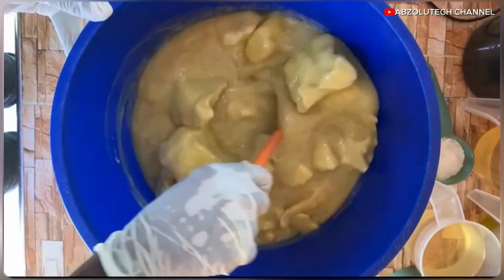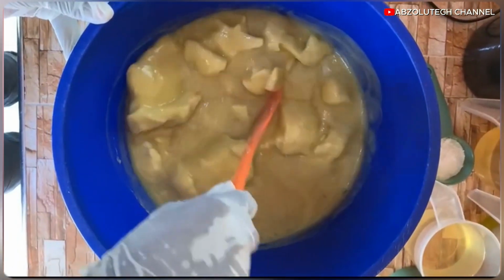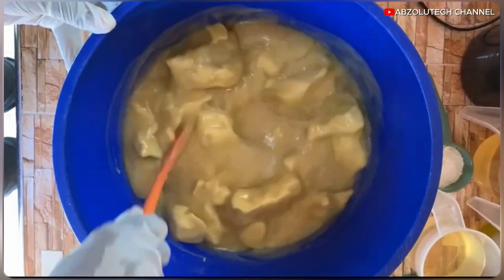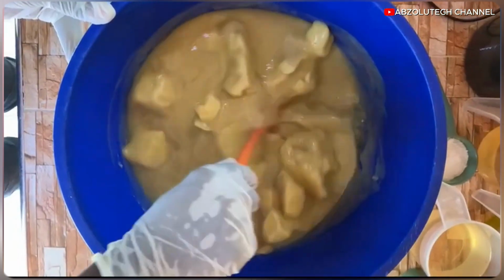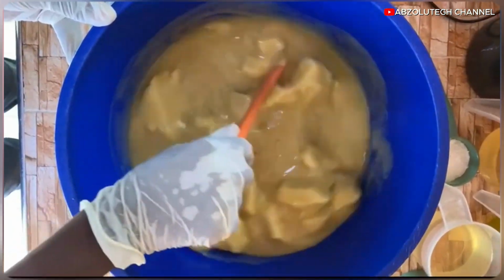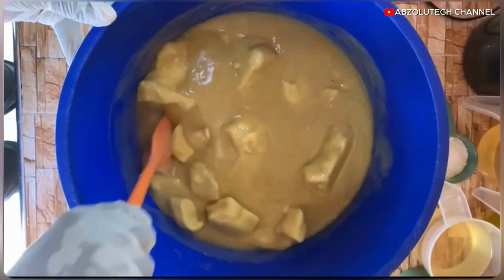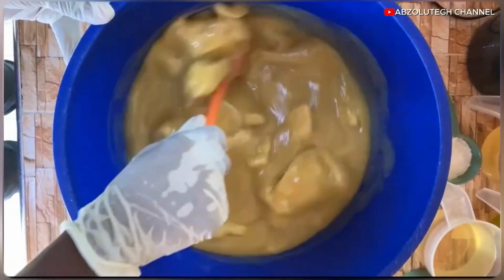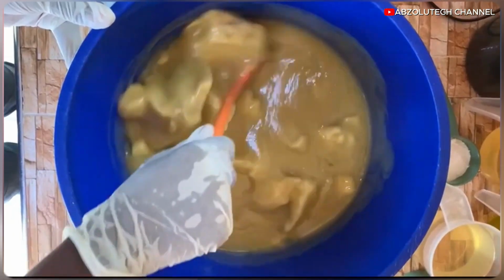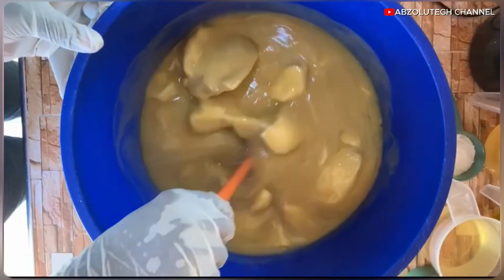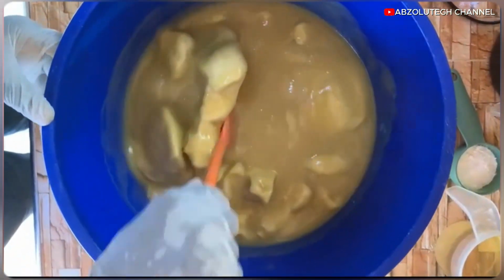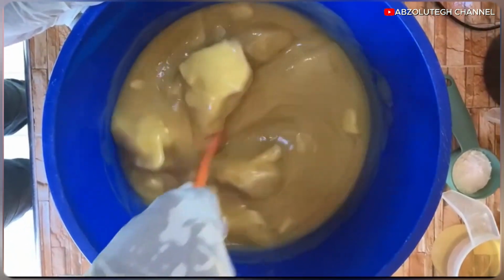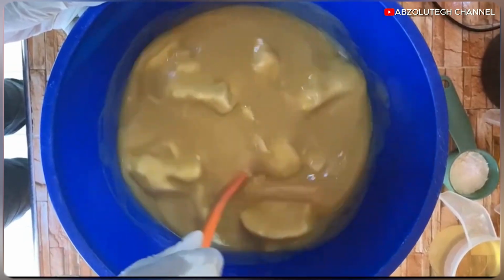So now let's talk about why we are using goat milk powder to make the soap for kids. Using soaps or skin lotions with goat milk can help reduce skin rashes or skin irritation for children, and also it helps to reduce nappy rash and allergic reactions, as goat milk powder doesn't contain any additives.